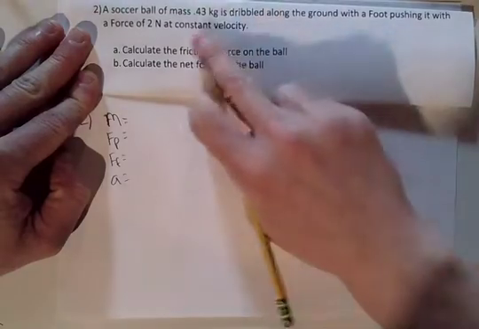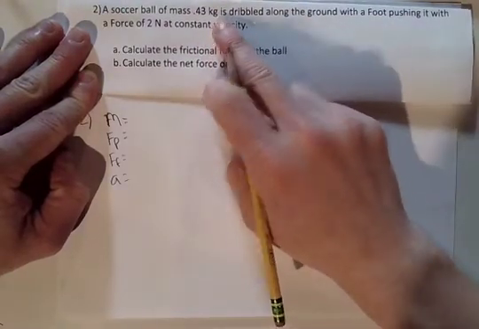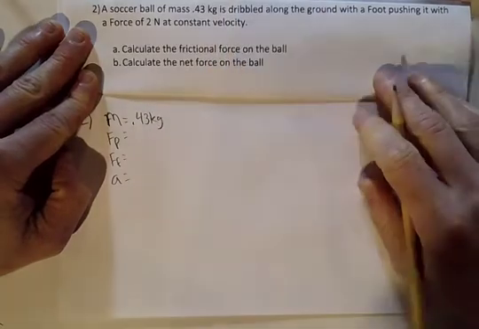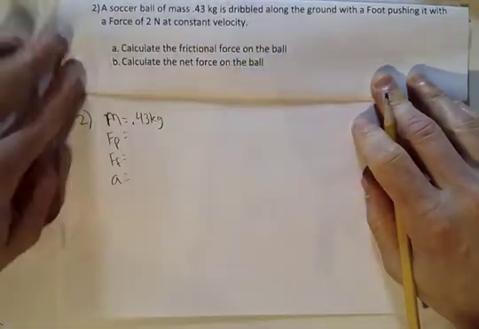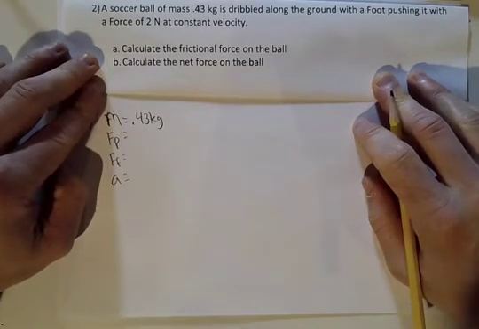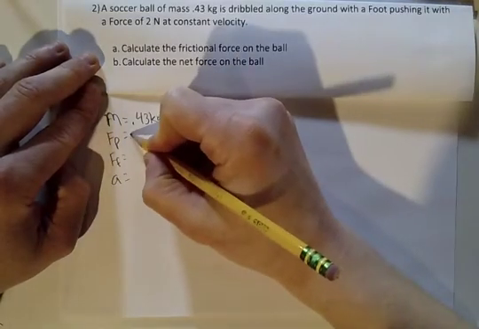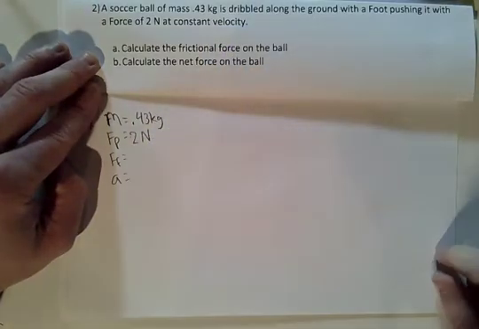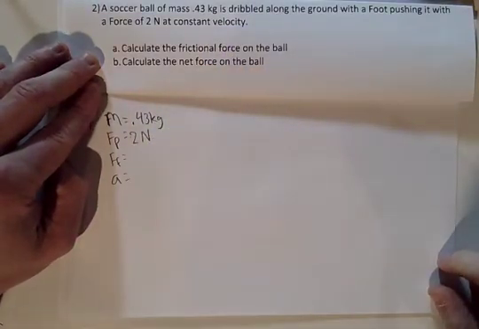It says a soccer ball of mass 0.43 kilograms is dribbled along the ground with a foot pushing it with a force of 2 newtons. So the foot is pushing the ball, so that's the force of push, is 2 newtons. And they're pushing it at a constant velocity.